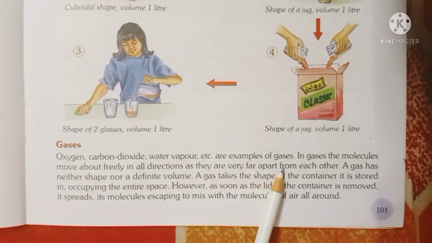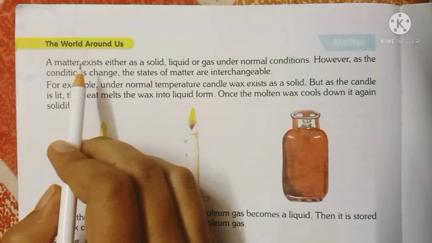are examples of gases. In gases, the molecules move about freely in all directions as they are very far apart from each other. A gas has neither a definite shape nor a definite volume. A gas takes the shape of the container it is stored in, occupying the entire space. However, as soon as the lid of the container is removed, it sprays its molecules, escaping to mix with the molecules of air. Come to the next page.